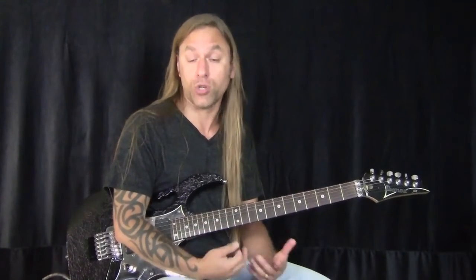So it's not always just improvisation. It's looking at how other people solo using these modes and drawing and borrowing from their elements as well. So let's go ahead and get started with that.